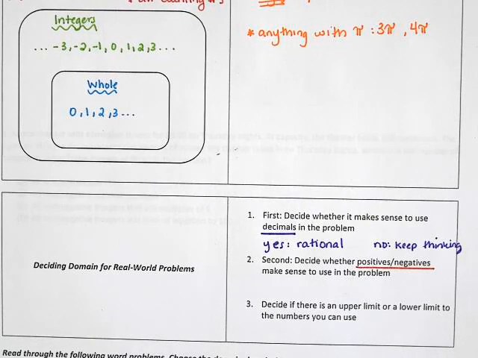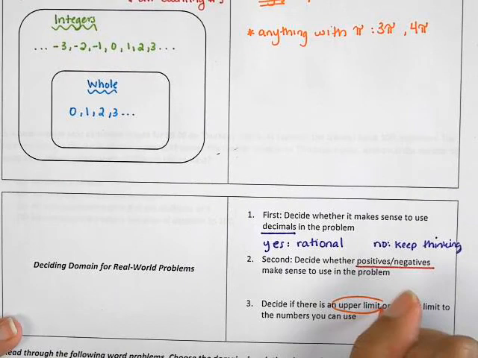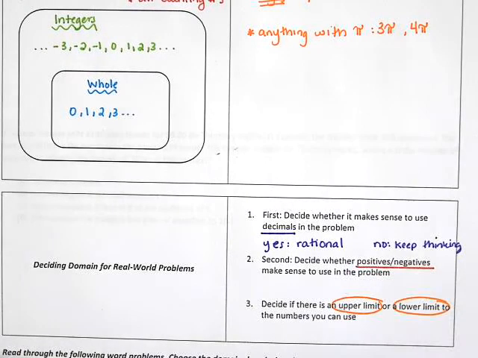Then the last thing is you need to decide if there is an upper limit or a lower limit to your numbers. For example, if a stadium can only hold 100 people, you can't sell more than 100 tickets because there's not enough seats then. So let's take a look here.